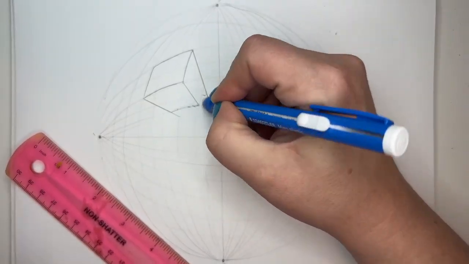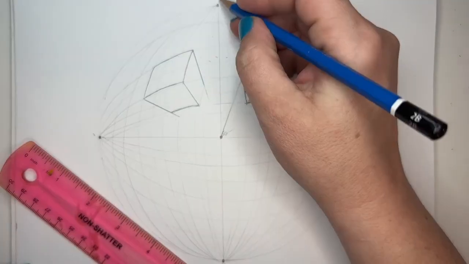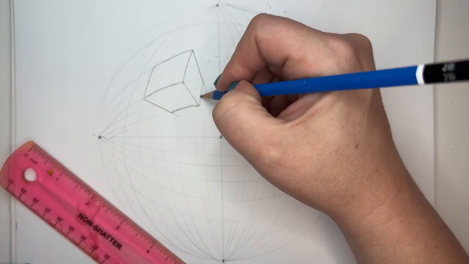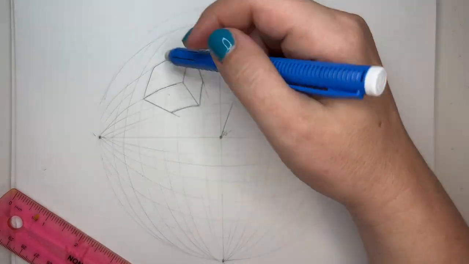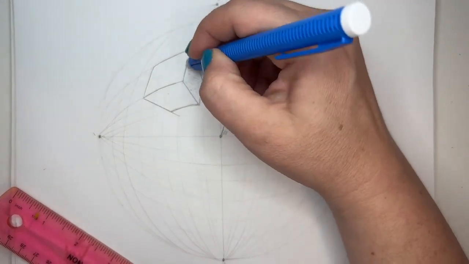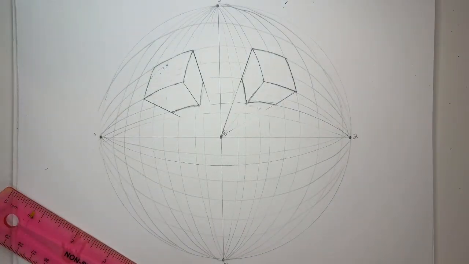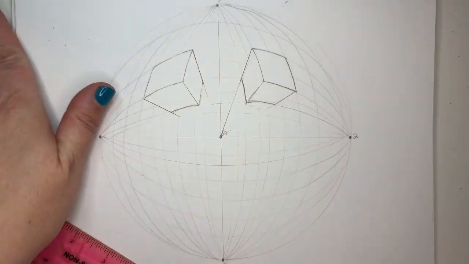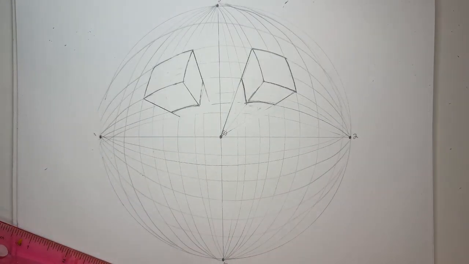Clean this up. A little all over the place here. Here we go. And I go up that way. That looks better. And then I can clean this up. So we'll just go ahead and draw a few more. You can layer them, stack them. You can make them taller, change the shape.